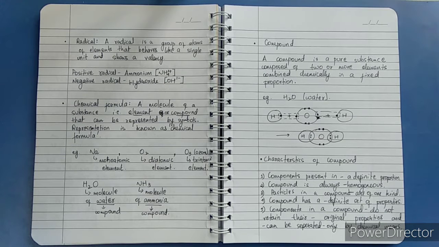And hydrogen and oxygen both are present as gases at room temperature, whereas water is liquid at room temperature. So hence the components in a compound do not retain their original properties. And now to separate hydrogen and oxygen, we need some chemical means. We cannot say by heating or by any physical means we can separate them. We will need chemical means in order to separate the components.